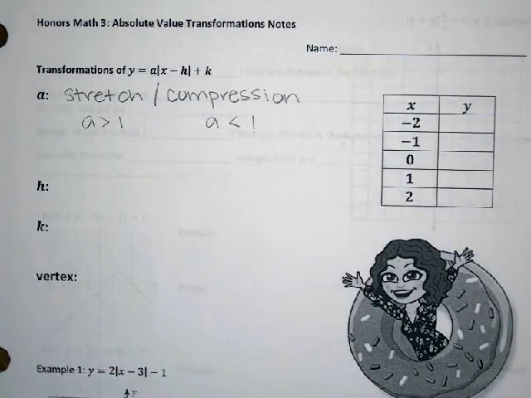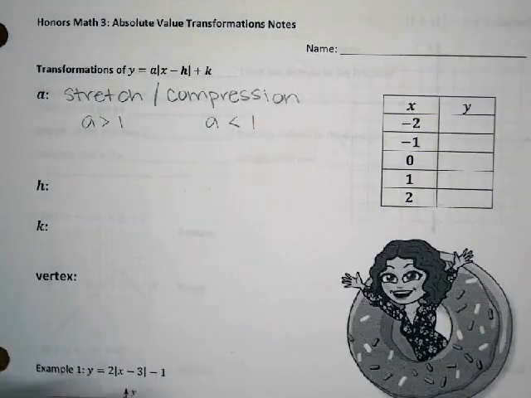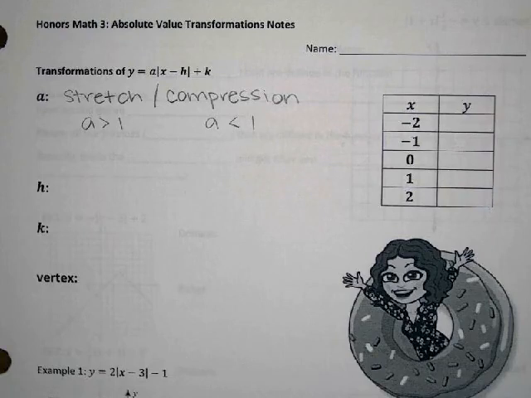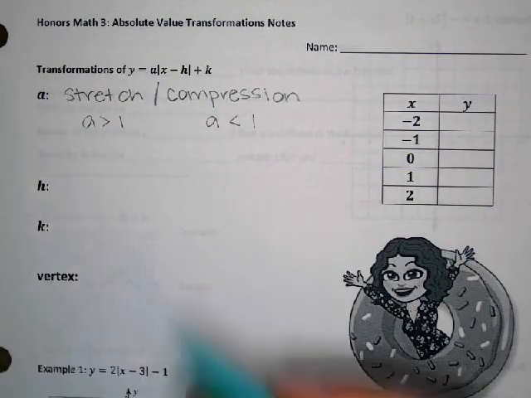Compression is going to be if the A value is less than 1. Again, it doesn't matter what the sign is, it just matters what the size of the number is. So 0.5, 1/3, negative 1/2, negative 0.25. If the size of the number is less than 1, it's a compression, which looks like a squish. That's another word you might hear. It looks like somebody took the graph and squished it between their hands, which gives it the appearance of looking short and fat. Okay, so stretch, tall and skinny; compression, short and fat.